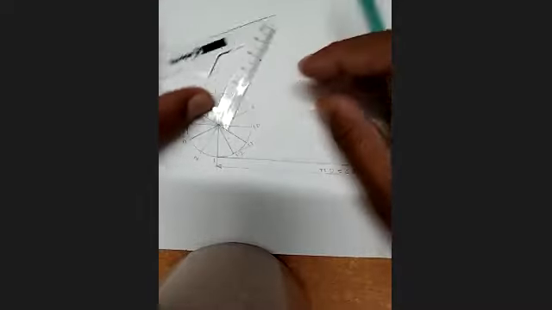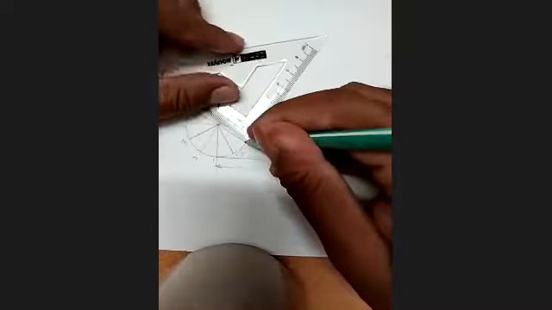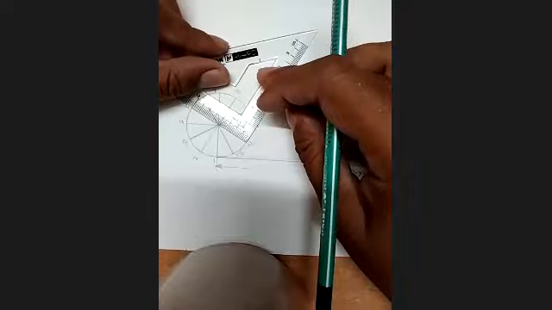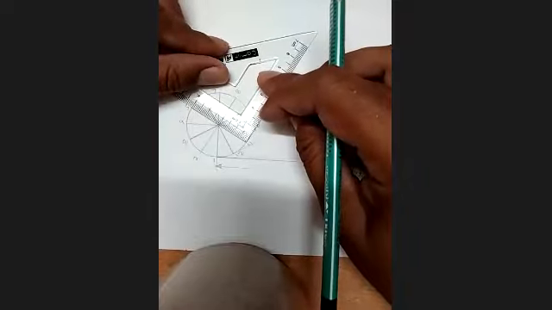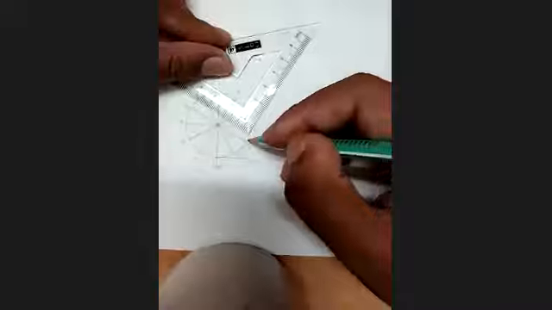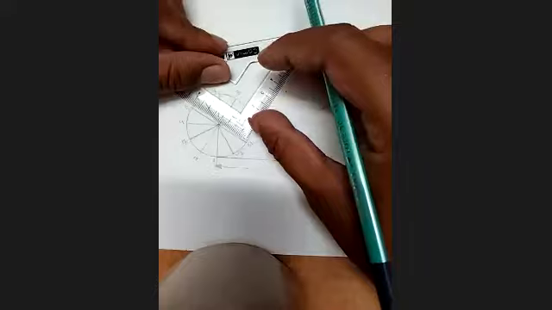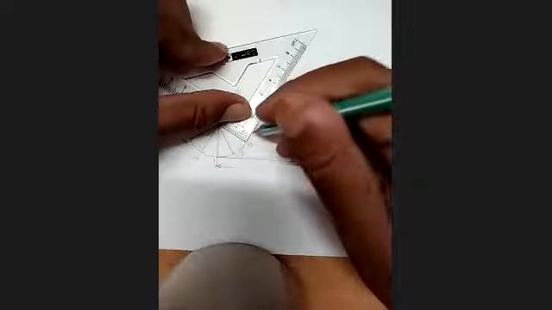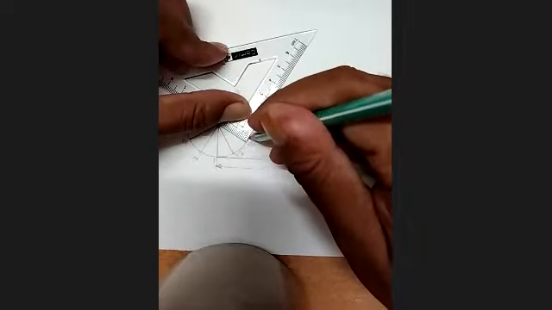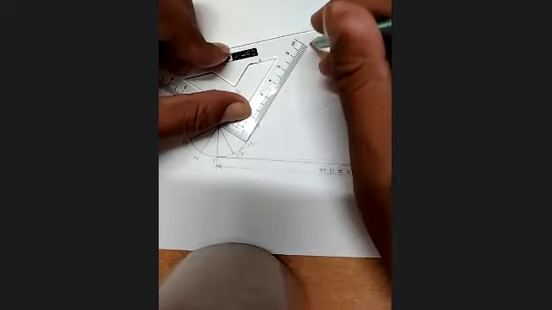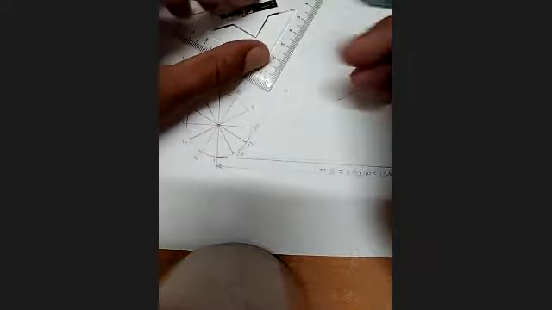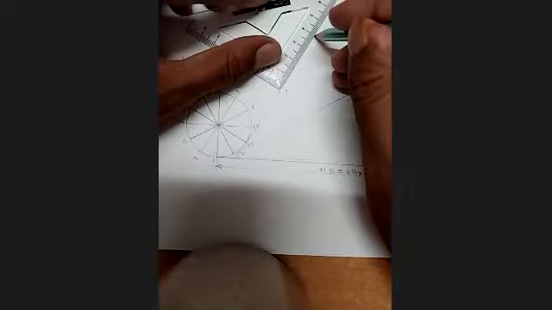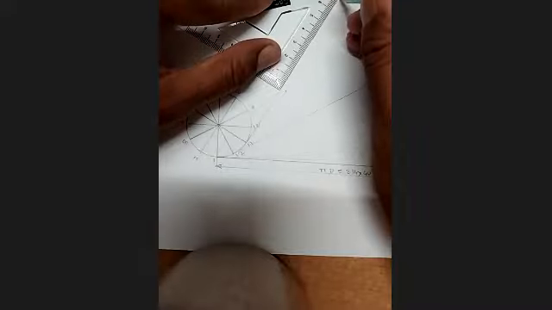Then I will match with the next one. This edge I'm going to match with the 11 to 5. So through this point, I'm drawing the long line.